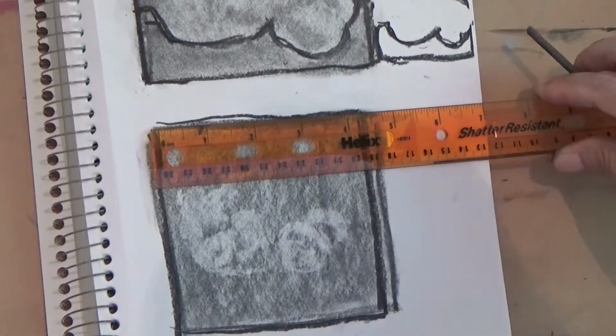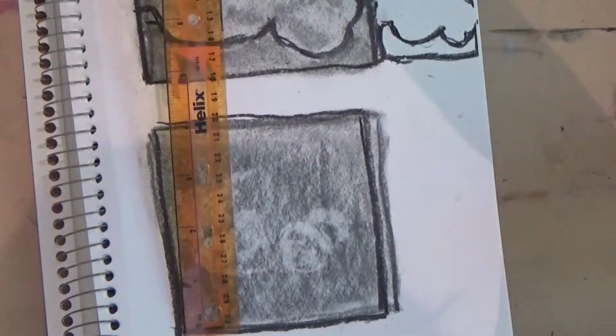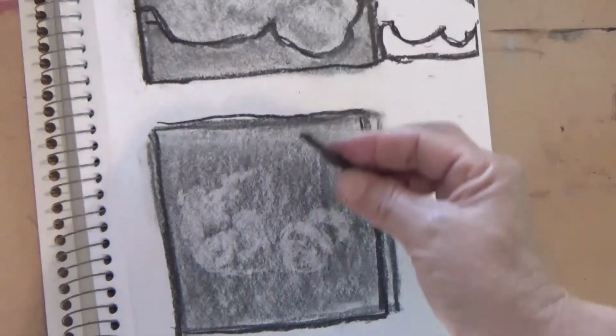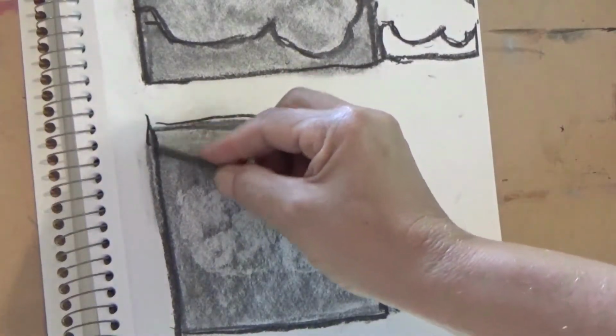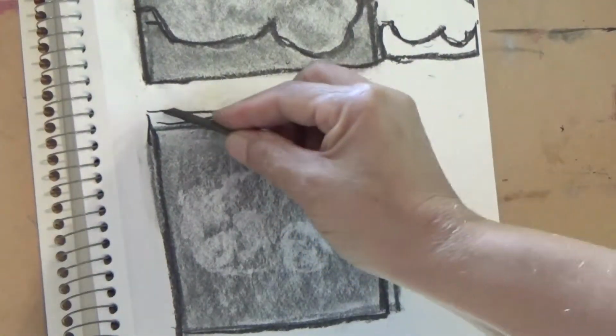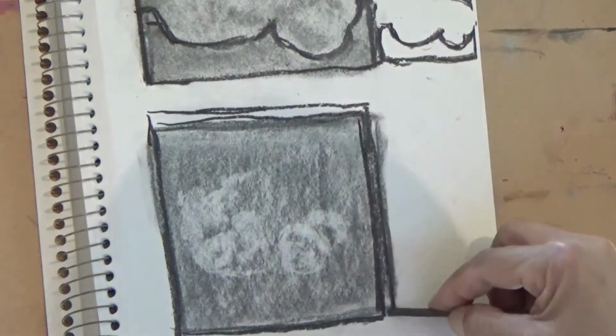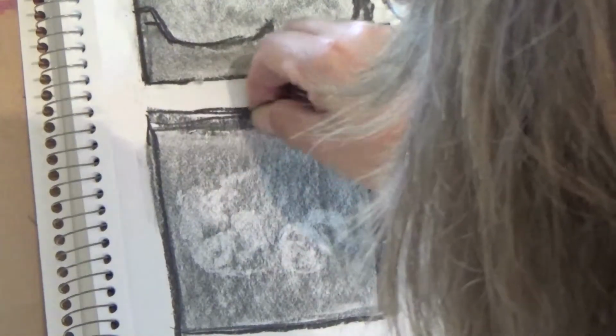Let's see. Half. All right, so that's a square.